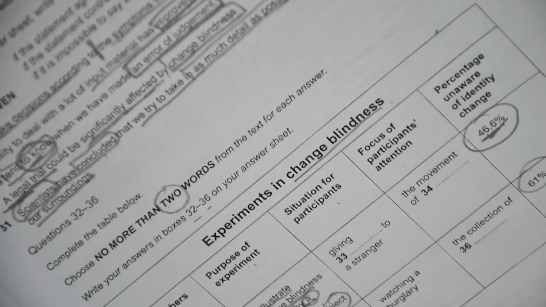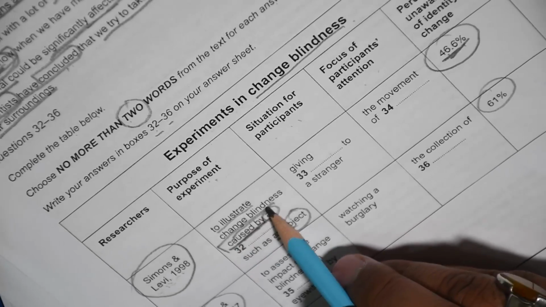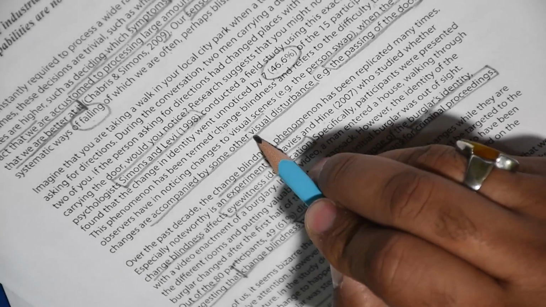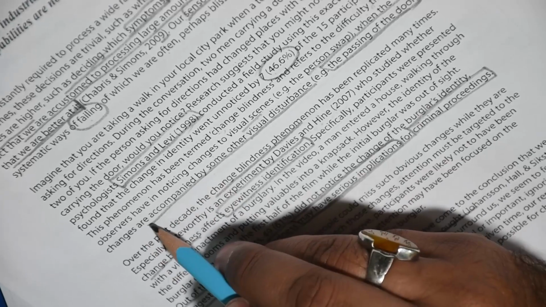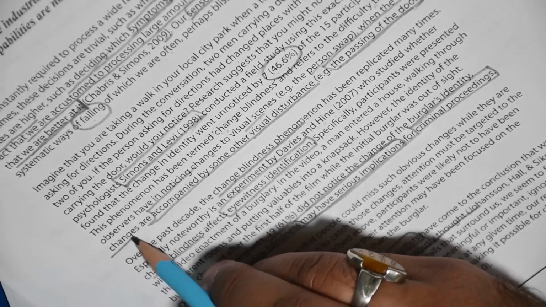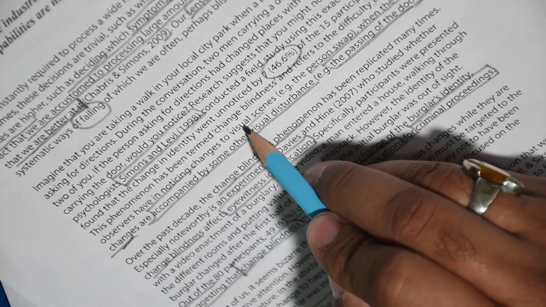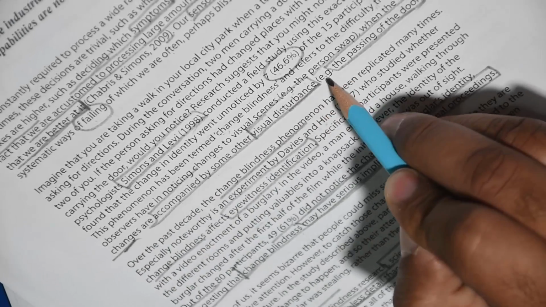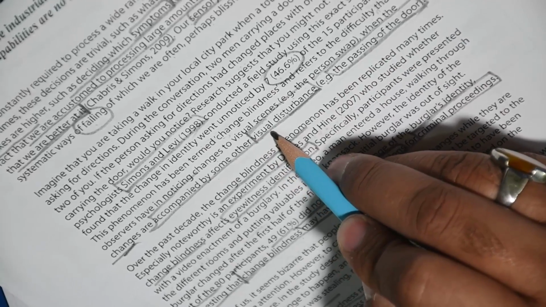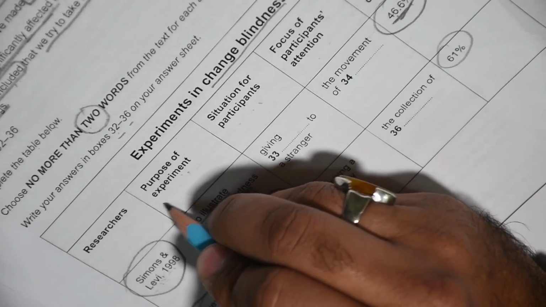So, to illustrate change blindness caused by a visual disturbance, some other visual disturbance accompanied by, right? For example, this is the object, so visual disturbance is going to be the answer. Where should we write? Okay, let's write it here.